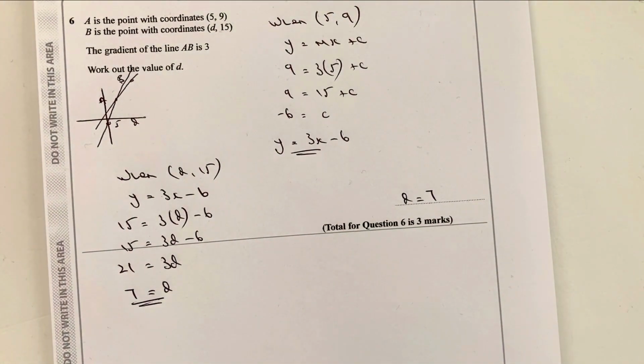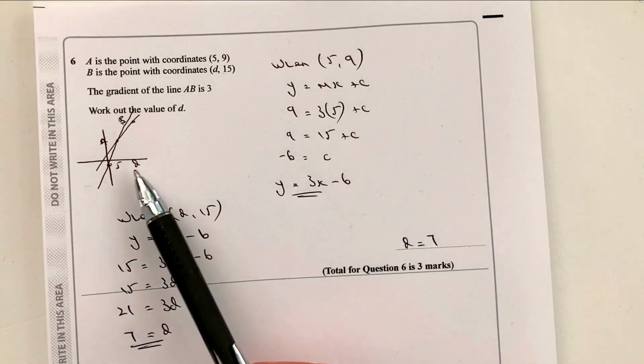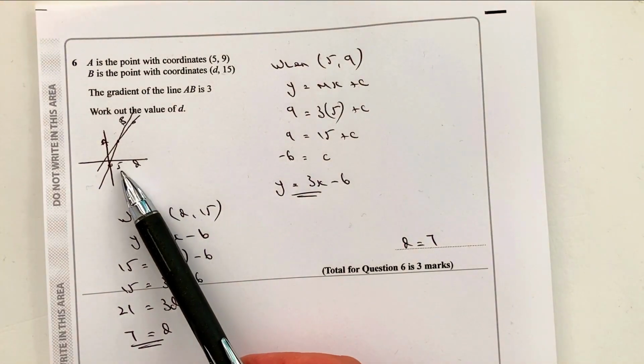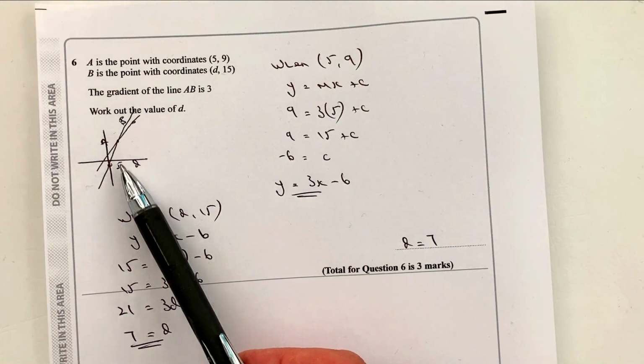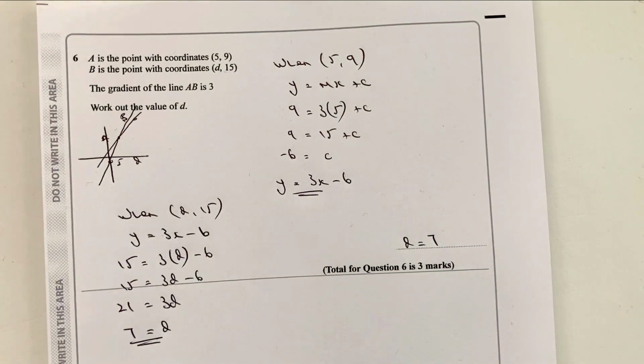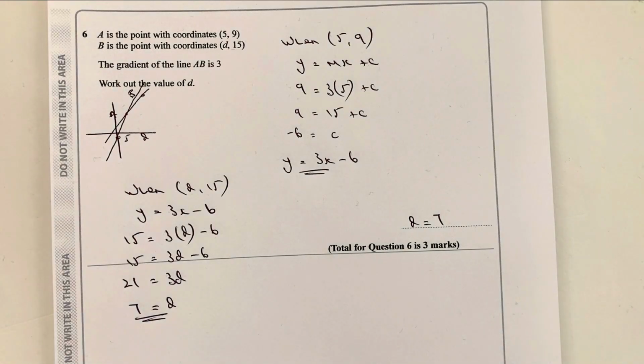Now, that is also good for me because I mentioned before that I knew d was going to be a greater value than 5. It's a fairly steep line; a gradient of 3 is quite steep. Hopefully that's okay for you. There is another way of doing this. You could, if you wanted to, work out (y2 - y1) divided by (x2 - x1) as the gradient of the line, and that is covered in some of my other videos, but on this particular one I was just going to use the normal y = mx + c.